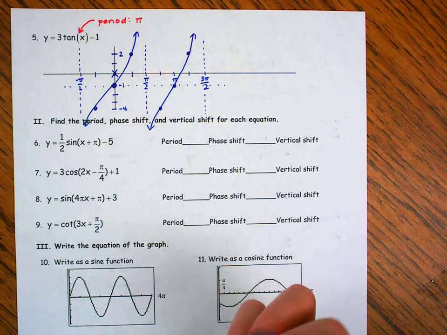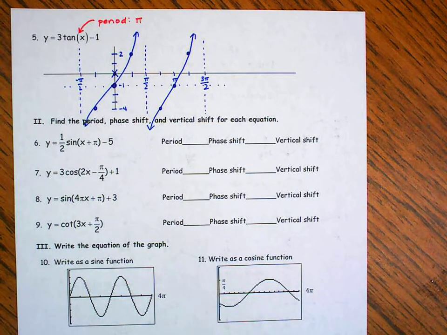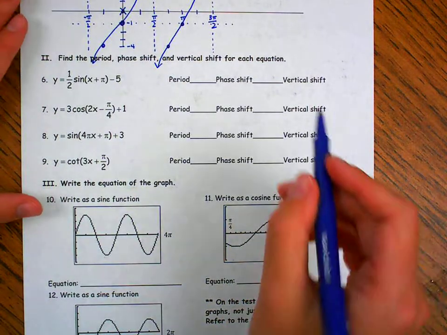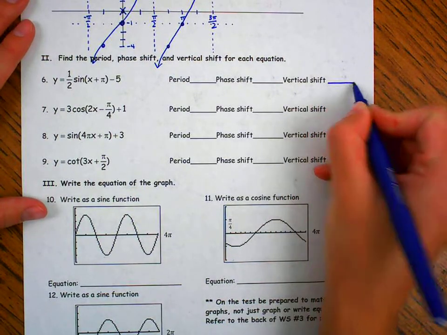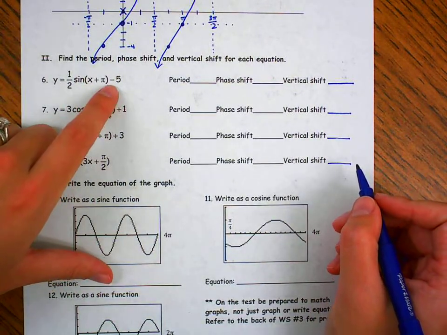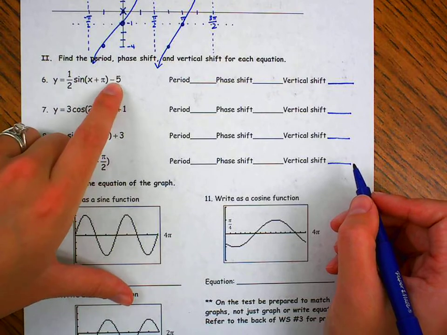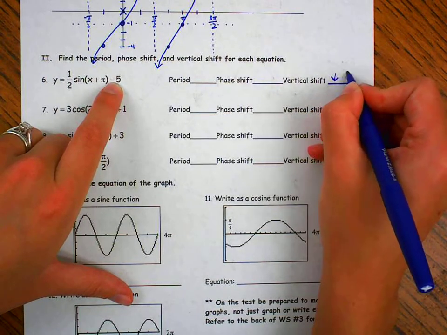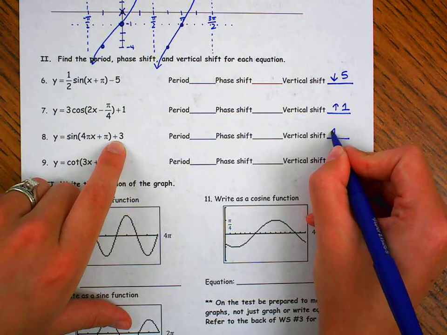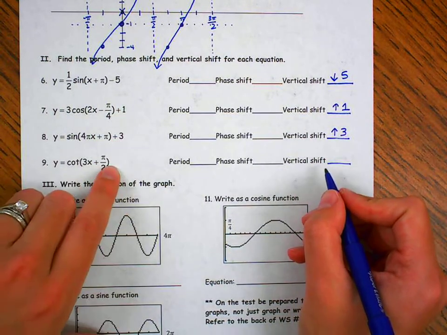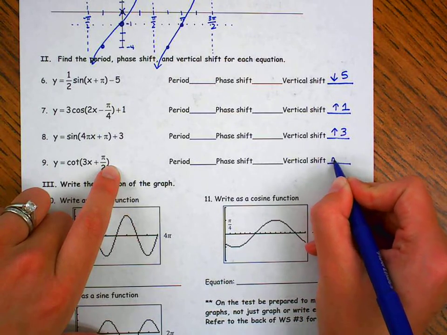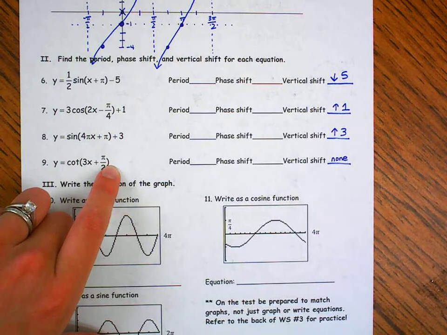So there's some graphing. Now we're going to do number 2, which is finding the period, phase shift, and vertical shift for each question. It really should be another thing here, so I'm just going to add in some lines. So let's just do all the vertical shifts real fast. This vertical shift is down 5. This vertical shift is up 3. Oop, there's nothing after the parentheses, so there's none. So you can either put a line or you can put none.